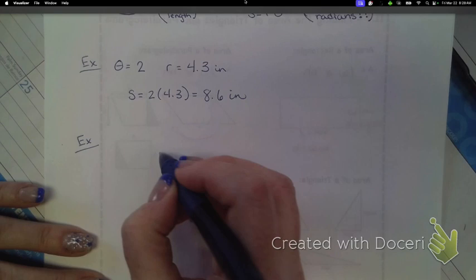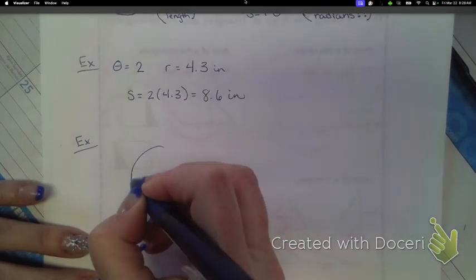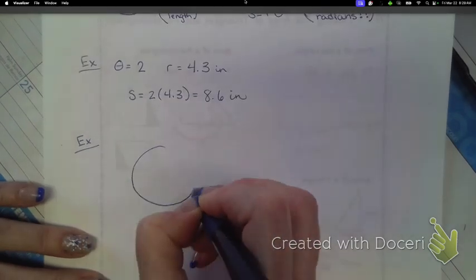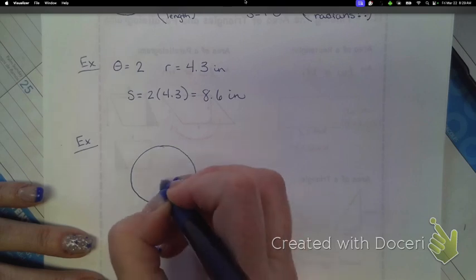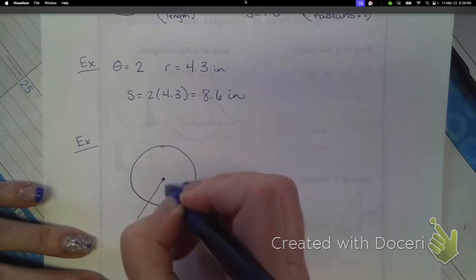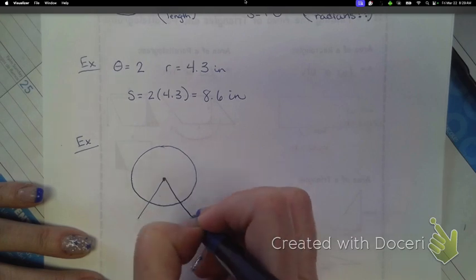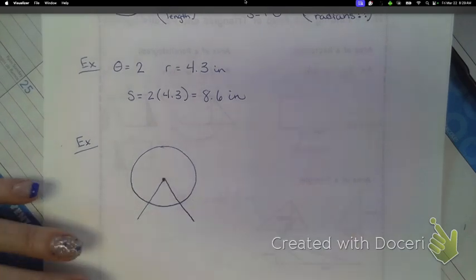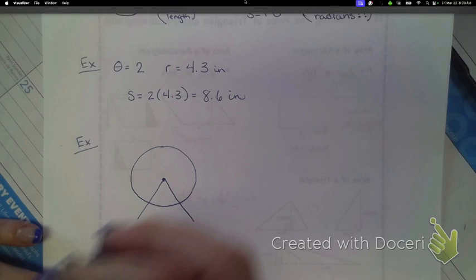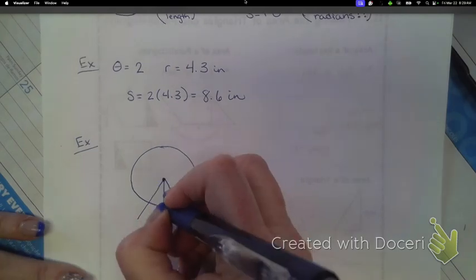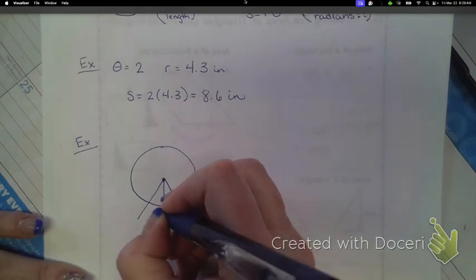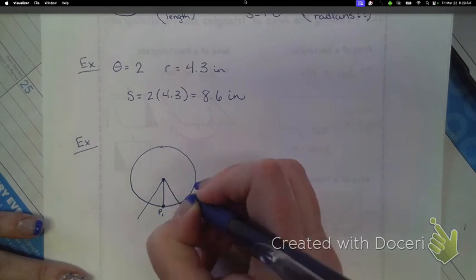So, guess what we're going to bring back? We're going to bring back our Ferris wheel. And we're going to have a person at position 1, ending at position 2.